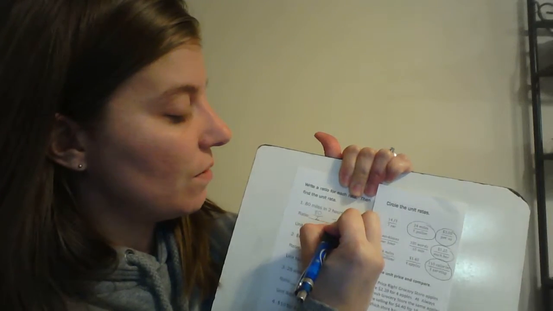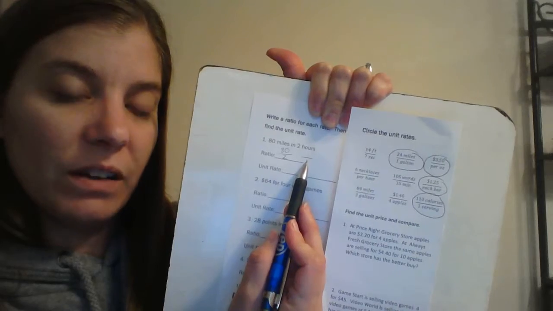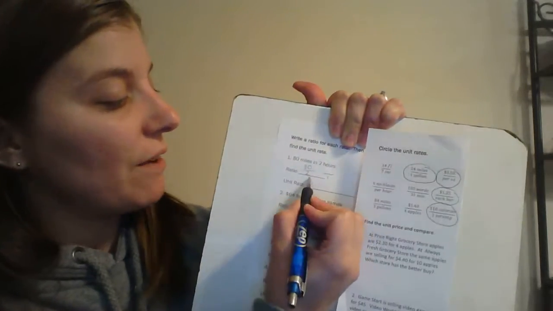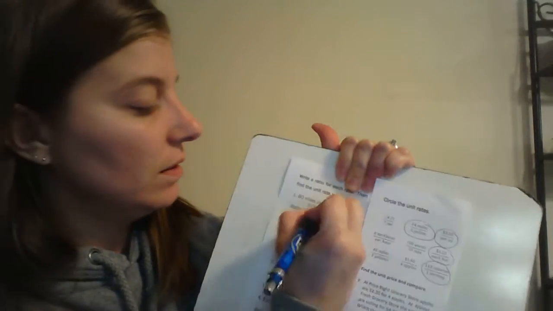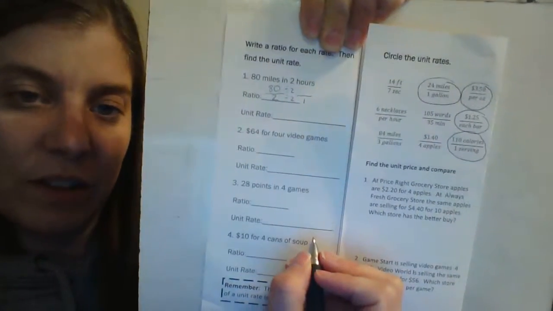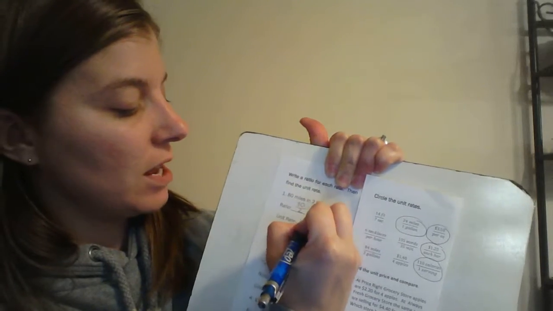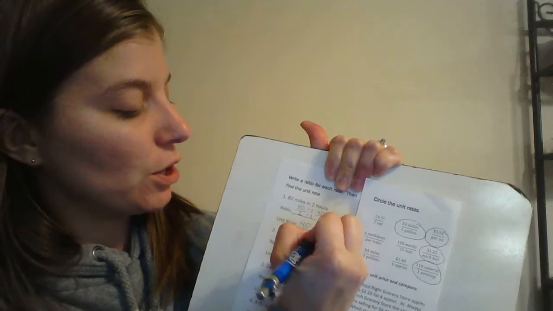So I know that unit rate is always out of 1. So I'm going to make an equivalent ratio right here. So how do I get from 2 to 1? Well, I divide by 2. And remember, whatever I do to the top, I must do to the bottom. So 80 divided by 2. Half of 80 is 40. So our unit rate, you're going to write 40 miles per hour.